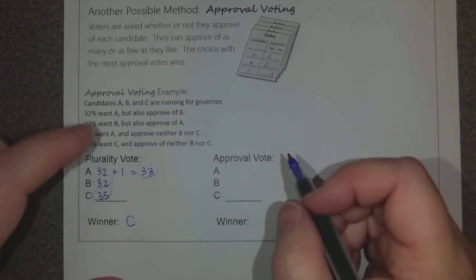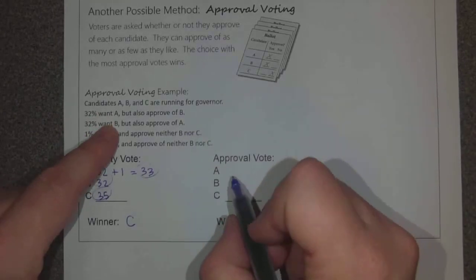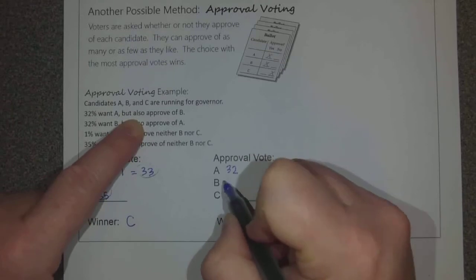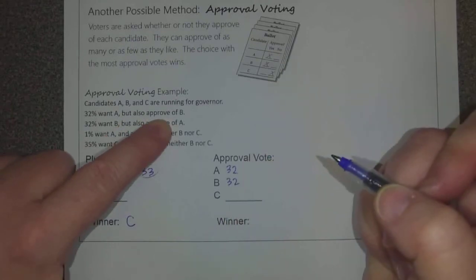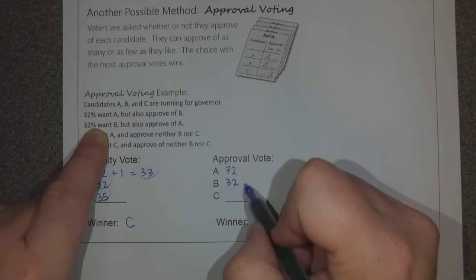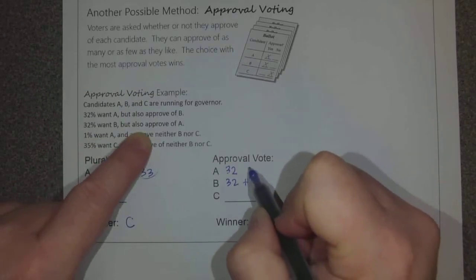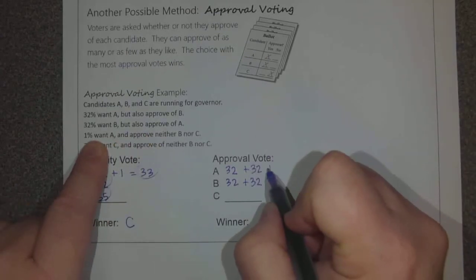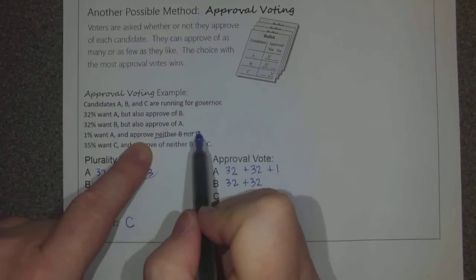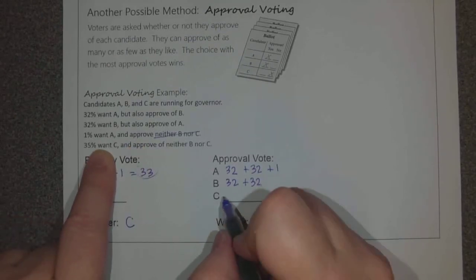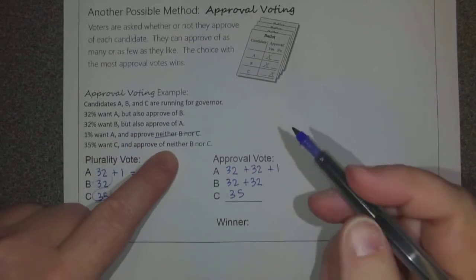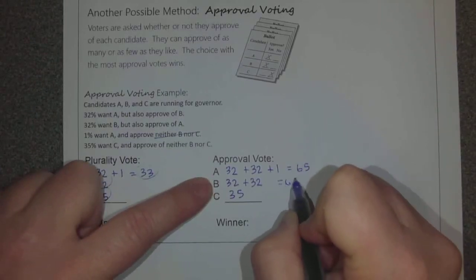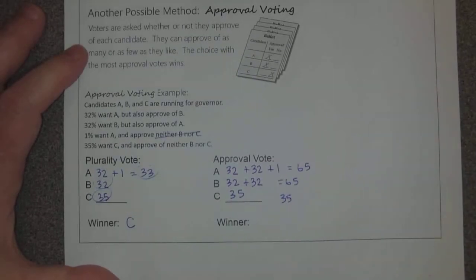Approval, though, we're going to add everybody that gets approved of. So on approval, who wants A? 32% want A, but they also approve of B, which means 32% of people approve of B. 32% want B and also approve of A, which means they both get numbers. 1% want A and don't approve of B or C. And then 35% want C and then don't approve of B or C. So up here we get 65, here we get 64, and here we get 35.